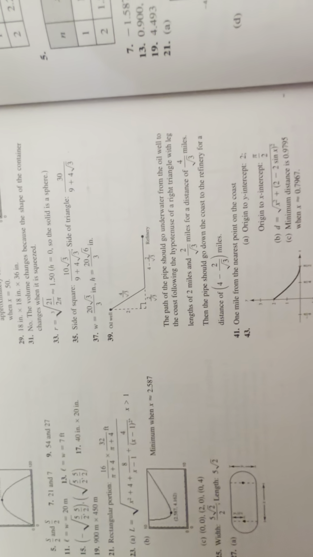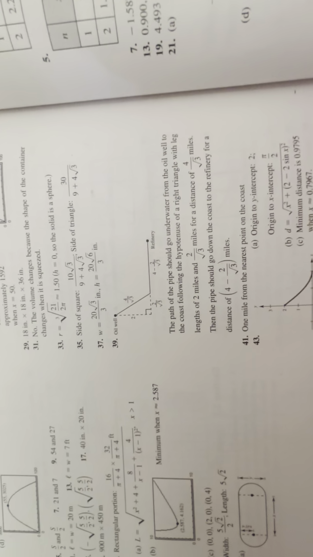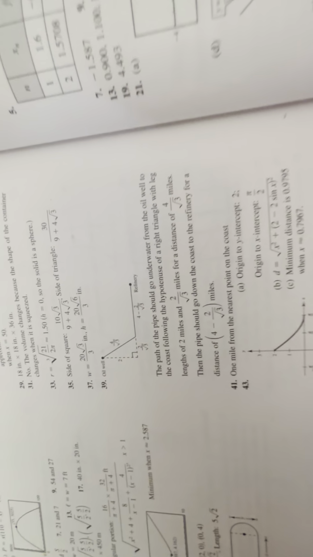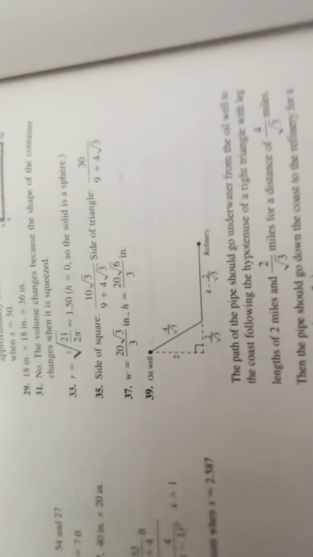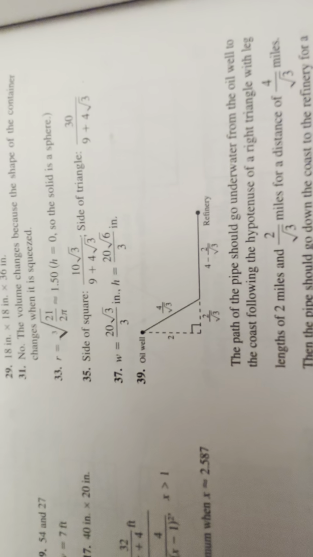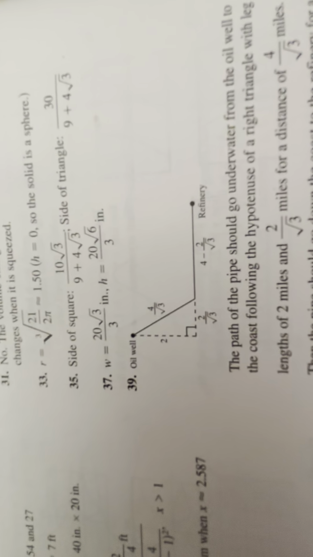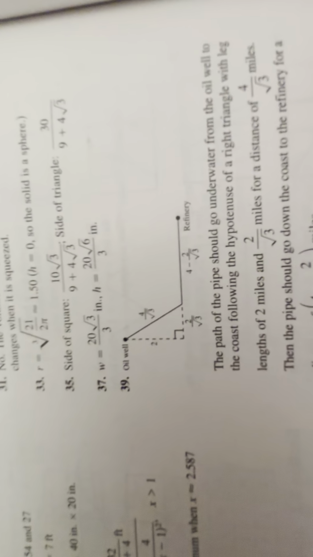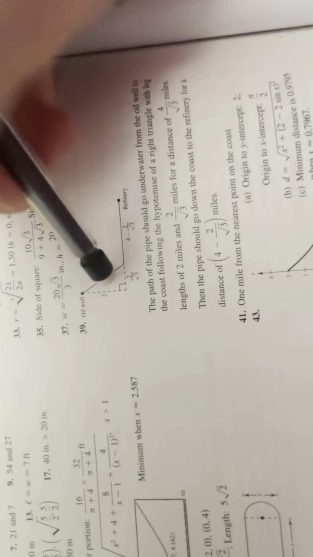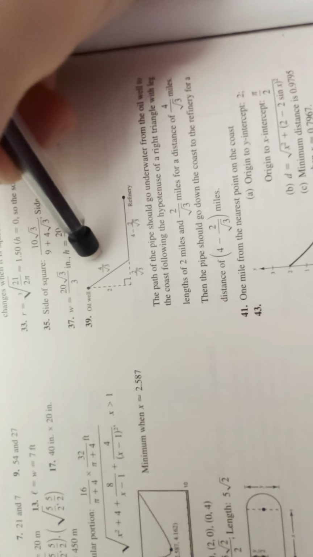2 over 3. 2 over 3, I mean. Okay. So we have ocean pipe and land pipe. We have 4 over root 3 ocean pipe and 4 minus 2 over root 3 land pipe. But how do we get that, and that?